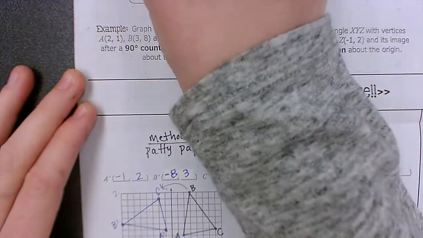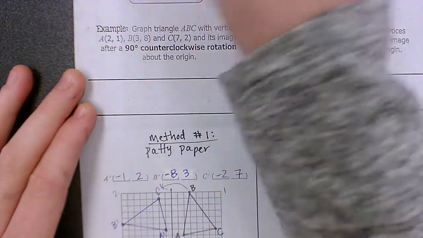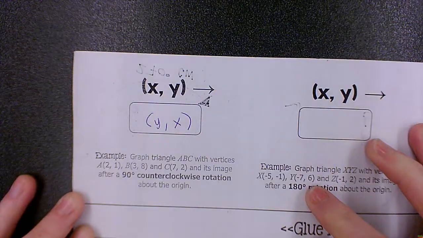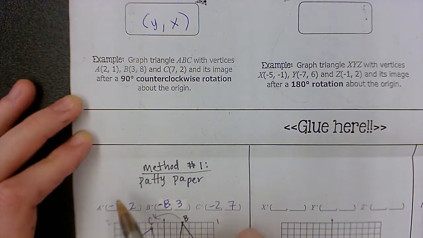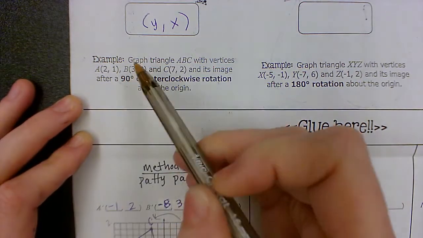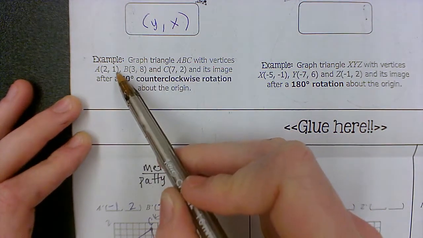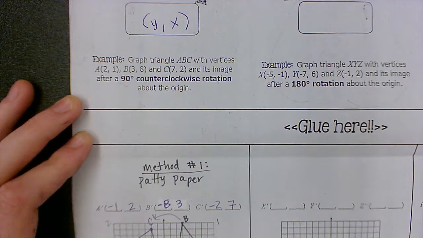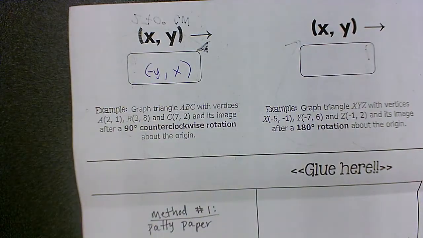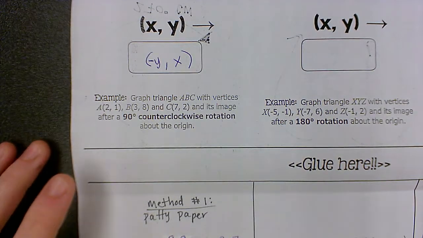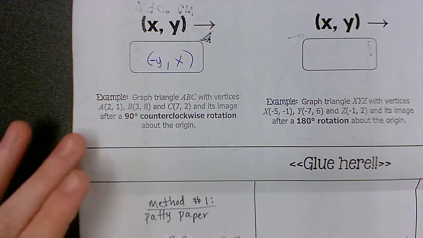So it is y, comma, x now. You can write that there. And then we want to notice which one changed sign. So the 1 changed from a positive to a negative, but in my pre-image, that was my y. Okay, so the y has actually been negated there. So x, y changes to -y, x.